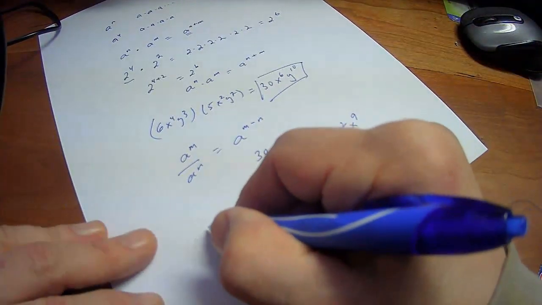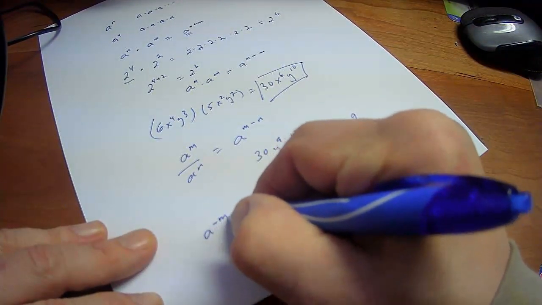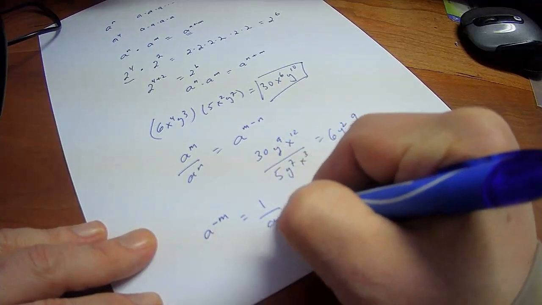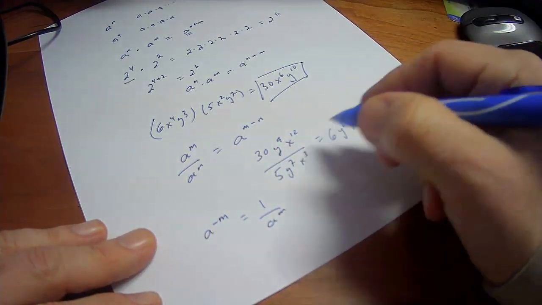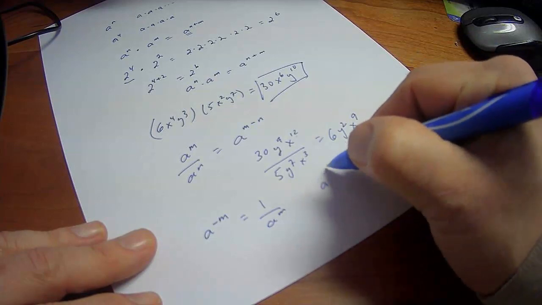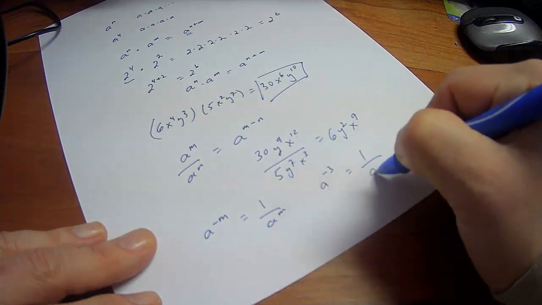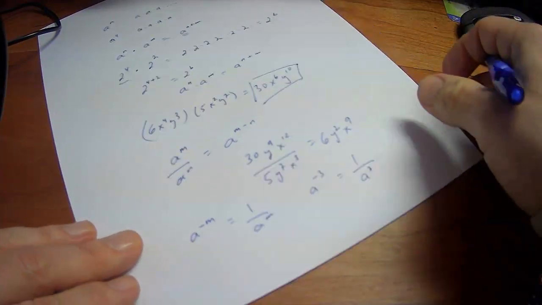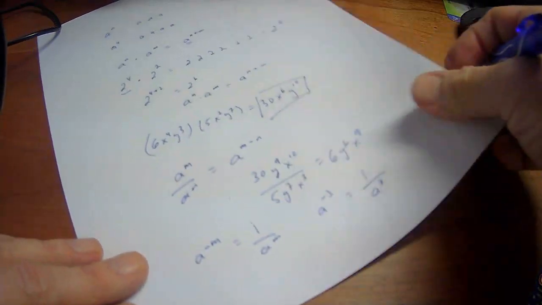One thing I want to tell you is that a to the minus m is equal to 1 over a to the m. So if I have a to the minus third, that's equal to 1 over a to the third. So you just want to keep that property in mind as well.